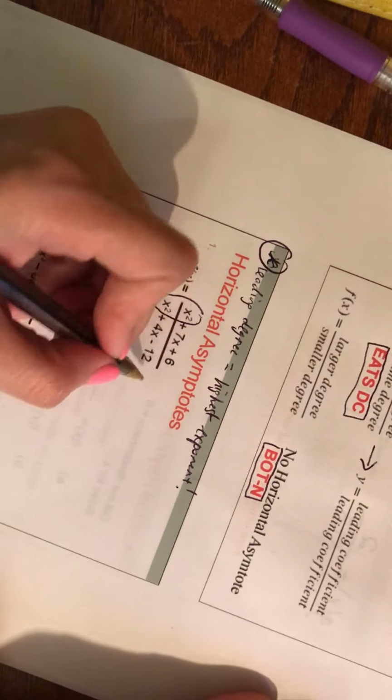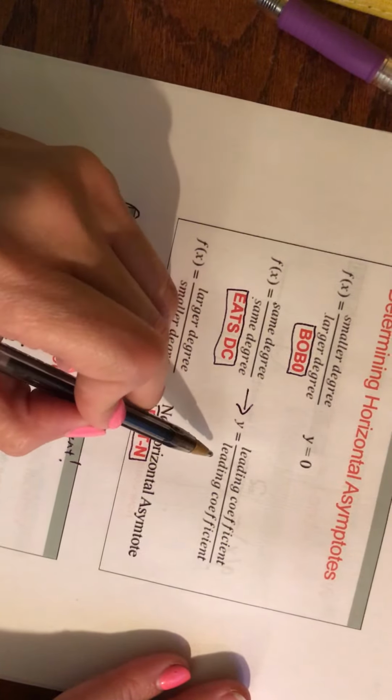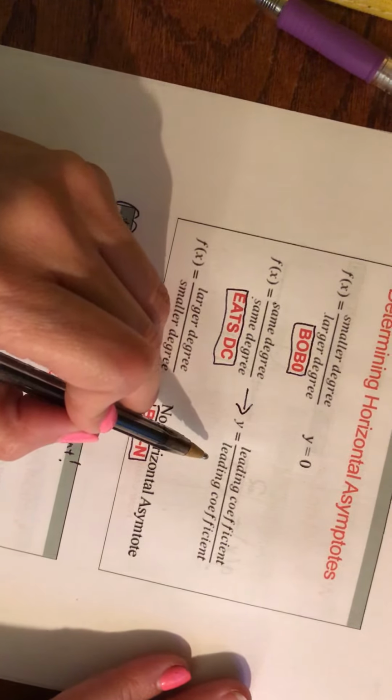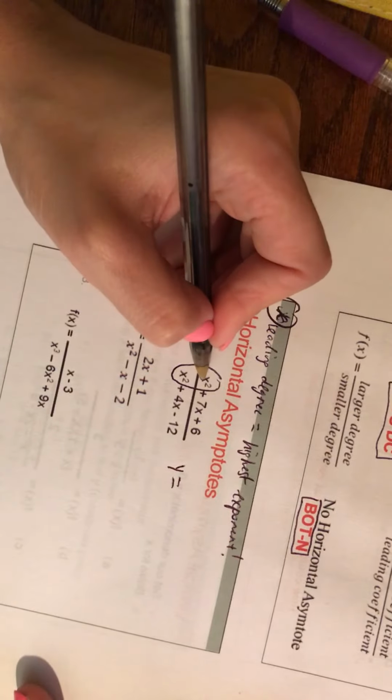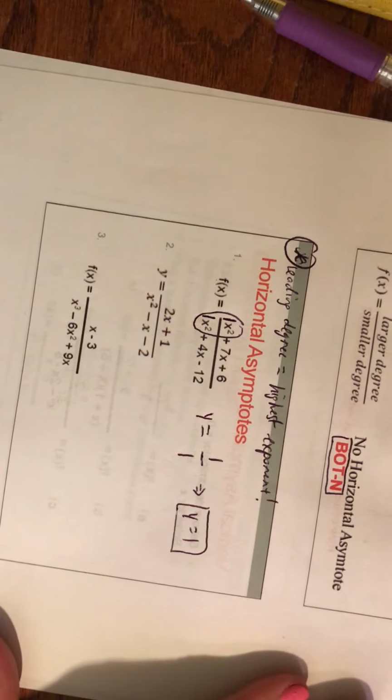So that means our horizontal asymptote is going to be at y equals the leading coefficient divided by the leading coefficient. Looking at this, our coefficients are 1 and 1, which means I have a horizontal asymptote at 1 divided by 1, aka y equals 1. Now, EATS DC is a mnemonic device that just helps you remember this rule.